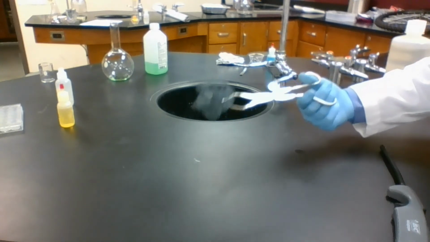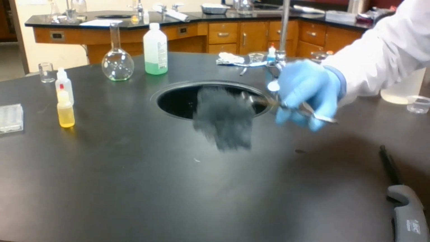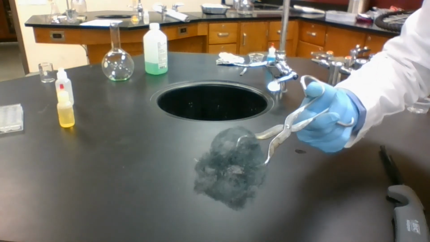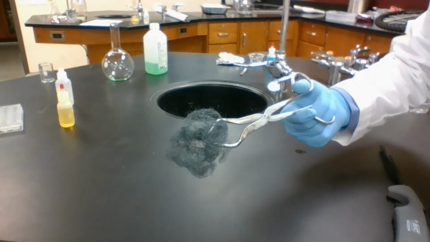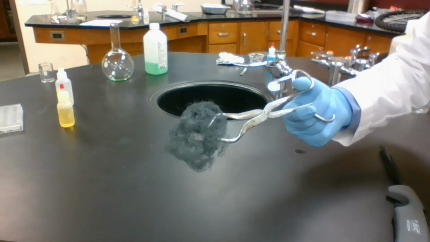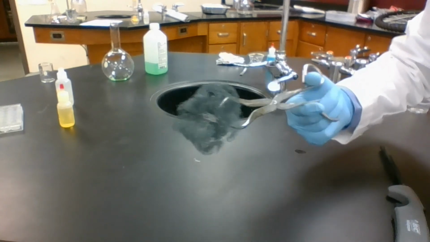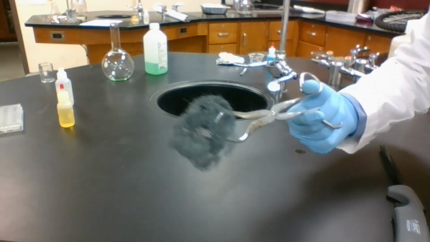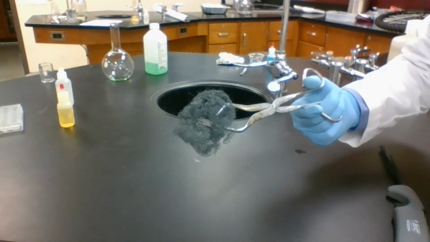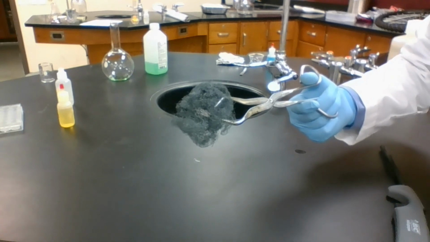What we end up making from this reaction is a little bit darker in color than what we started with. We start with iron, Fe, and O2, oxygen from the air, and we get Fe2O3, iron oxide, or more specifically, iron(III) oxide.